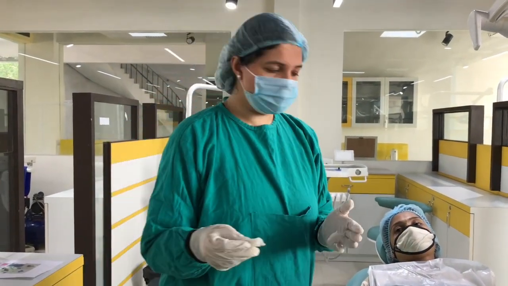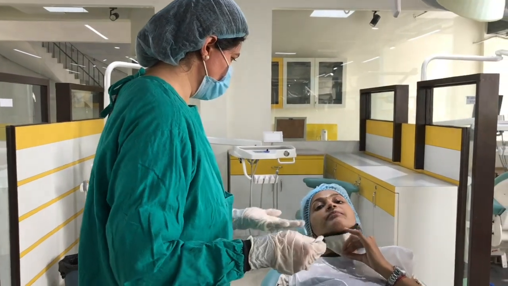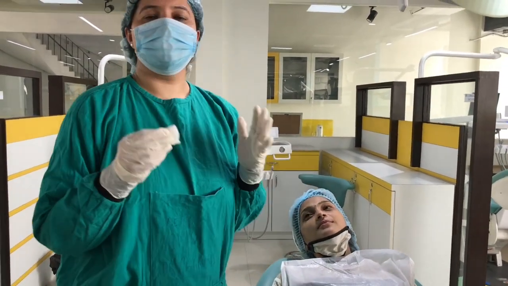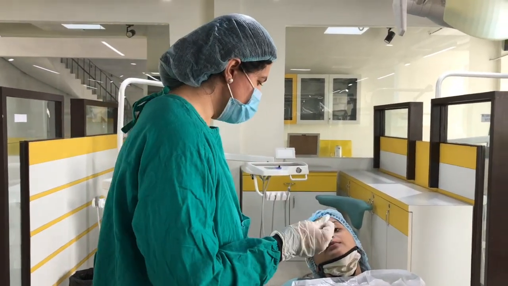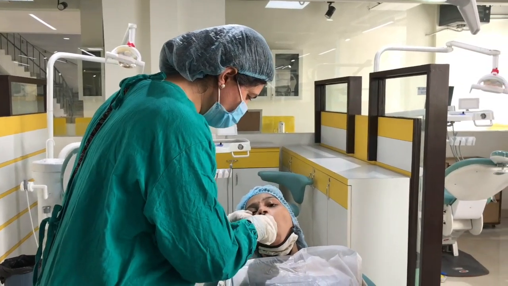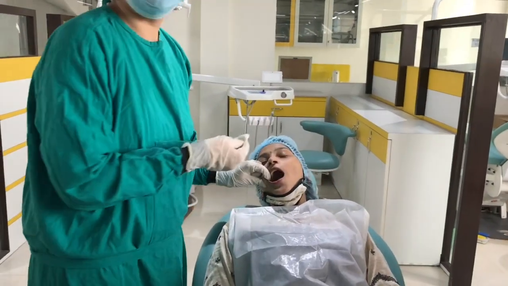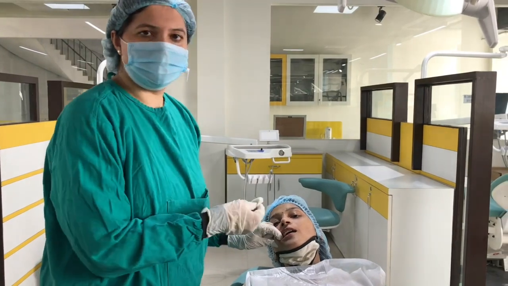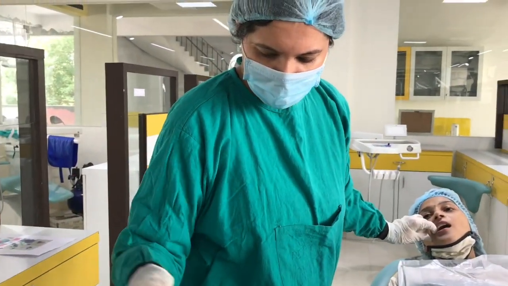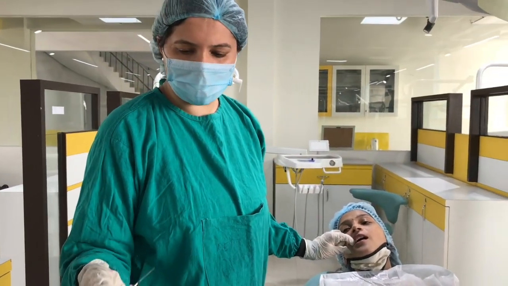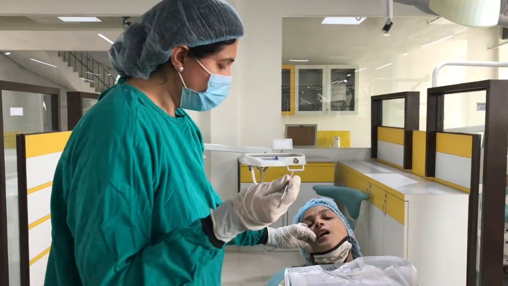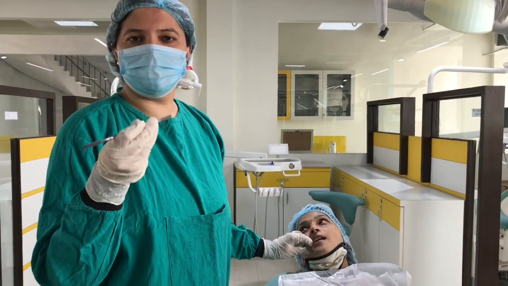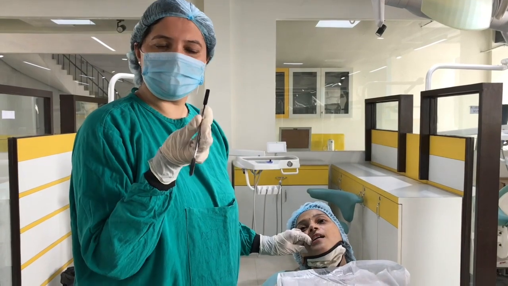The first thing that we need to do is, please remove your mask. Wherever the lesion is present, we need to wipe off the extra debris and the mucin present on the lesion. After doing this, we take the metallic spatula, or you can take the wooden spatula also, and we vigorously scrape the lesion so that the epithelial cells come onto the blade.